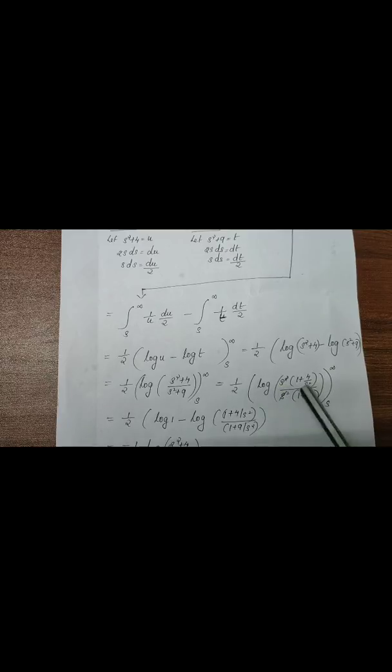It becomes log of 1 plus 4 by s square divided by 1 plus 9 by s square. Otherwise, by substituting the upper limit, it becomes log infinity. Okay. Therefore, 1 by 2 into log 1 minus log of 1 plus 4 by s square divided by 1 plus 9 by s square.